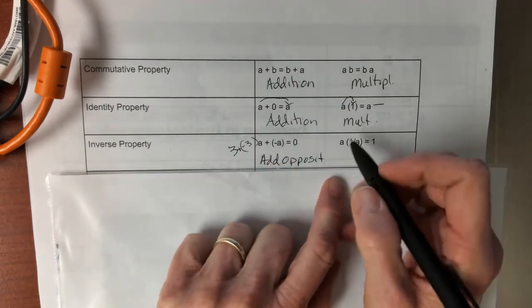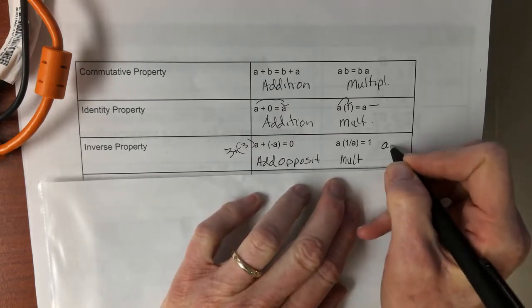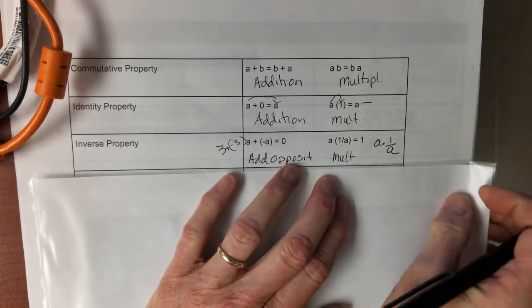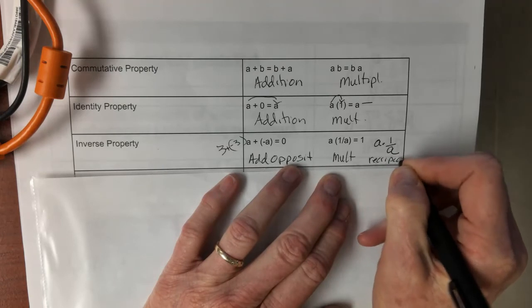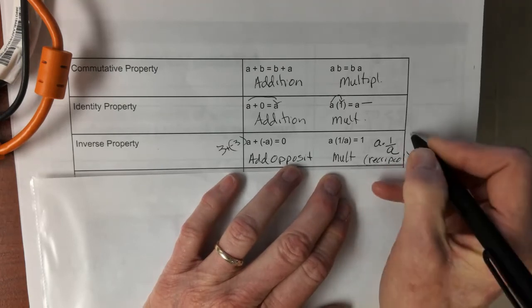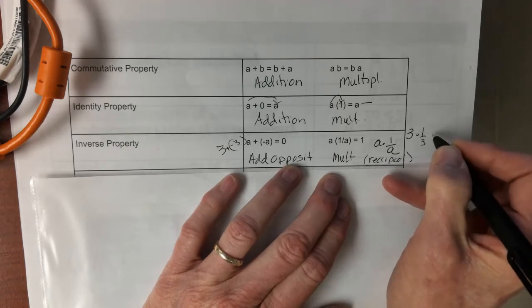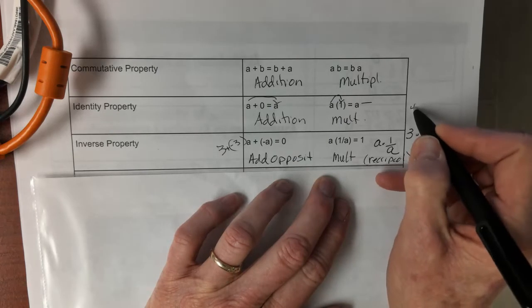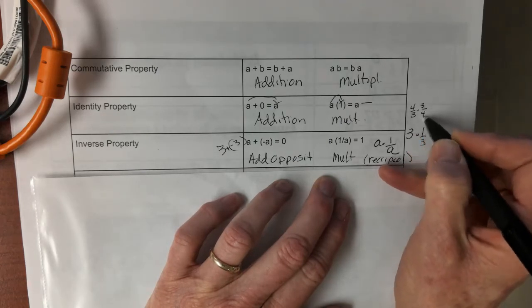For multiplication, you're multiplying by an inverse, and another word for that is the reciprocal. So if I had 3, the reciprocal would be 1 over 3, and when I multiply them, I get 1. If I had 4 over 3, the reciprocal of that is 3 over 4, and I get 1.